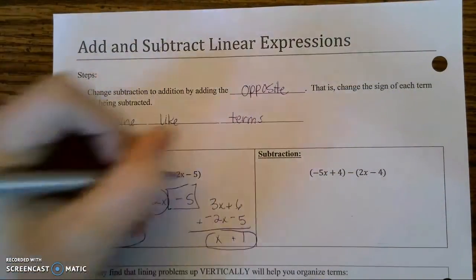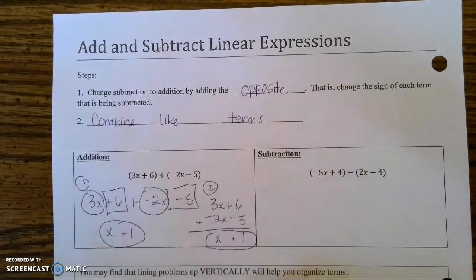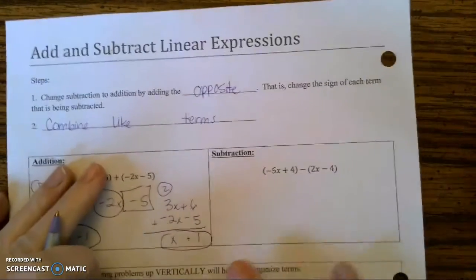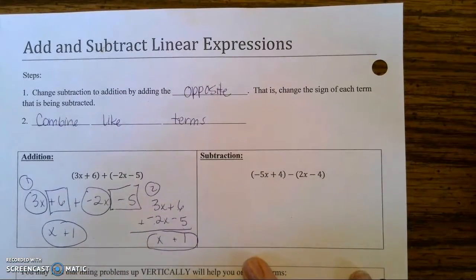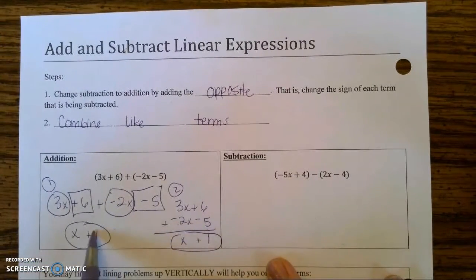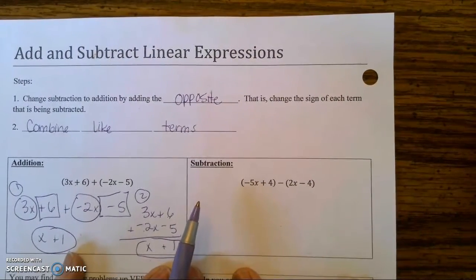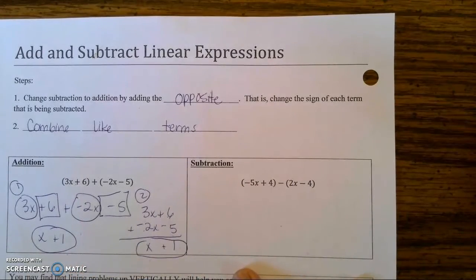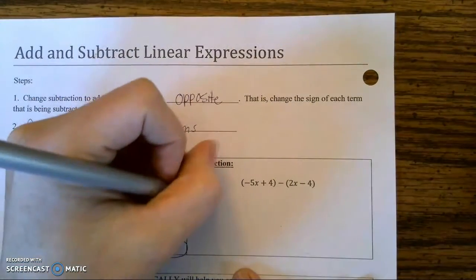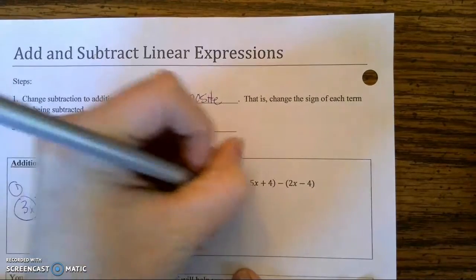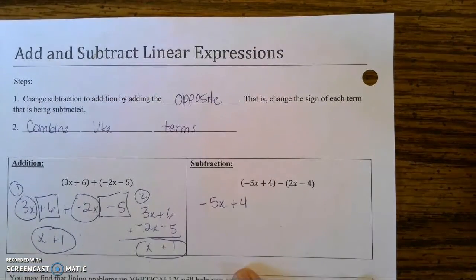So that's option 1, and this is option 2. You can choose which one you want to do. So for subtraction, I'm going to stick with just writing it out, so my option 1, but if you want to do it with option 2, that's totally fine. So we have negative 5x plus 4 minus 2x minus 4. So I am going to write out my first expression.